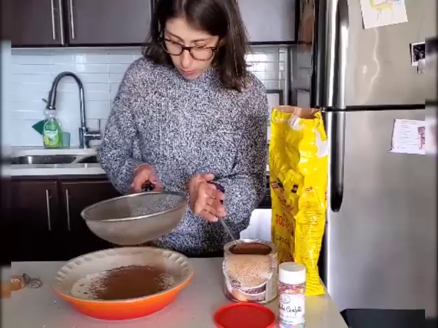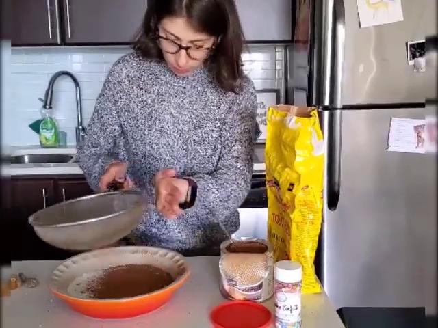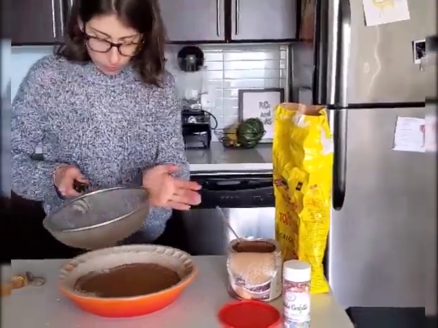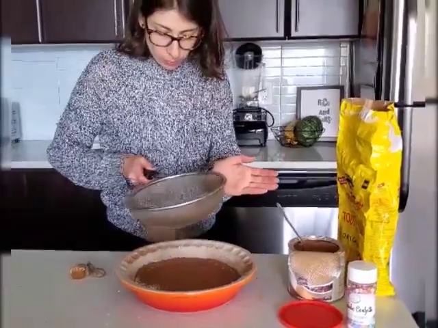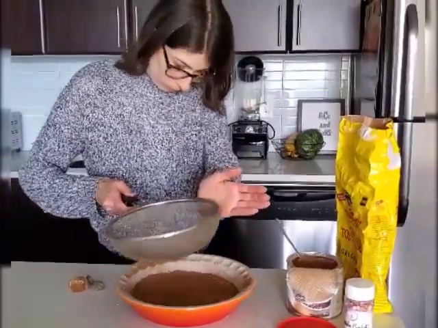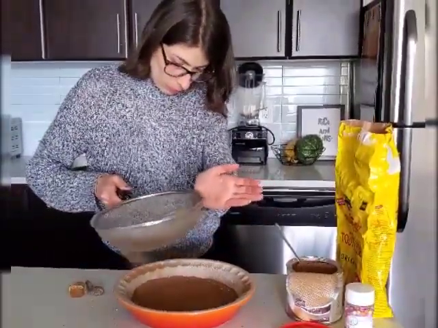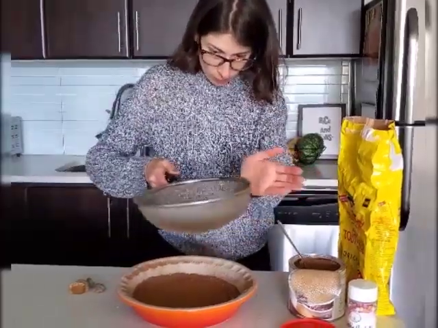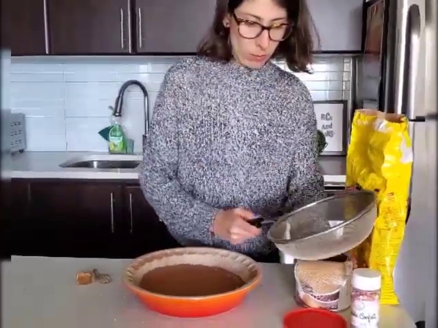And the final layer of our moon surface will be an even sifted layer of cocoa. I highly recommend using a sifter so that you have an even layer and you don't disturb the lower layers of your moon surface.